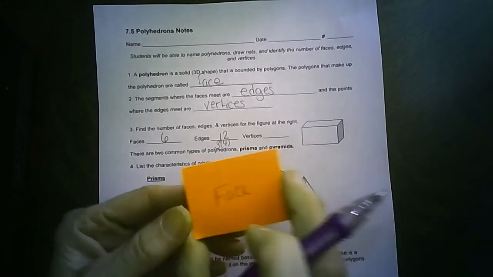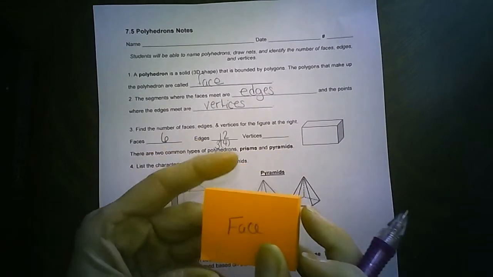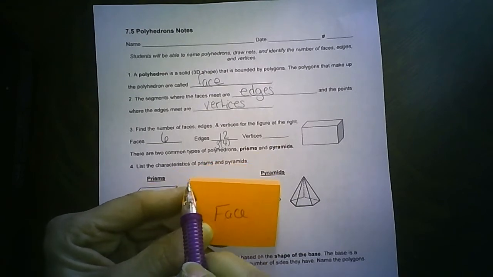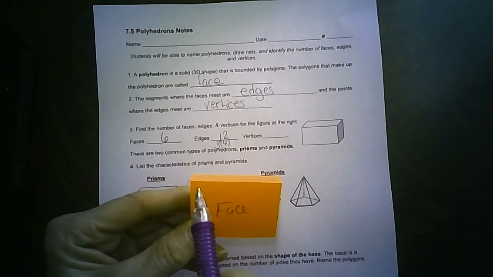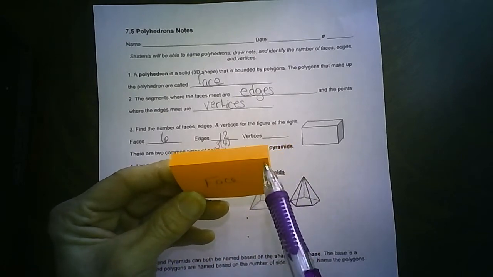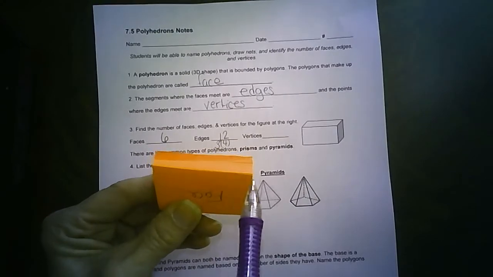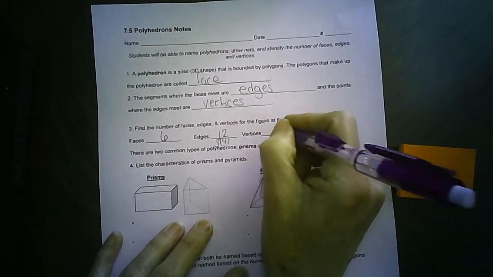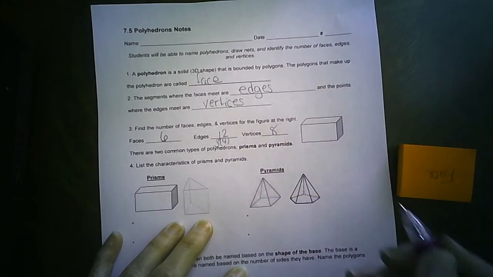Now the faces, you'll notice where the faces and the edges meet, those are the vertices. And I will have 1, 2, 3, 4, and then 4 more on the other side. So I have 8 vertices.